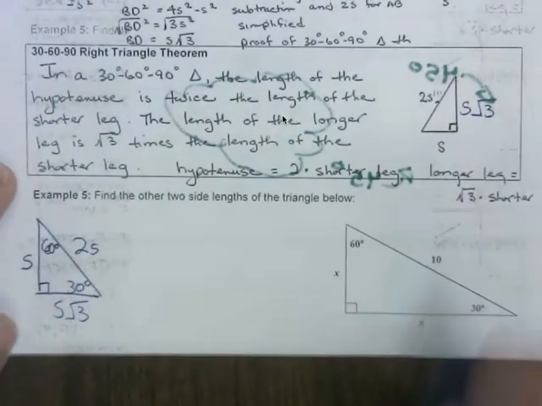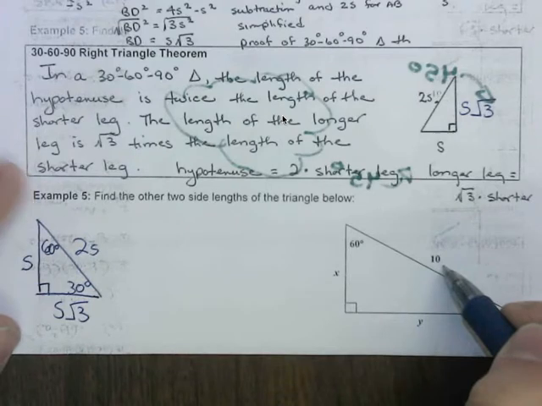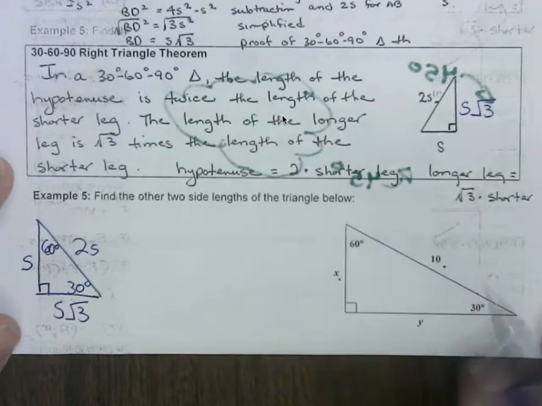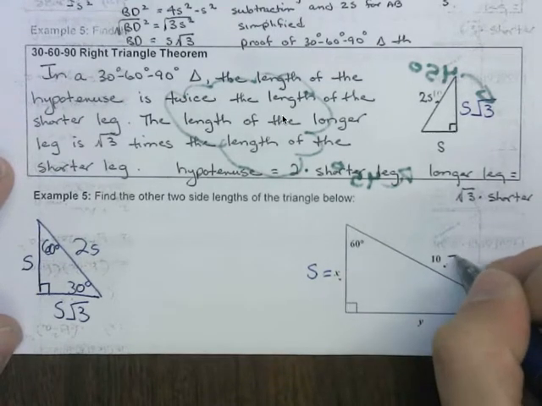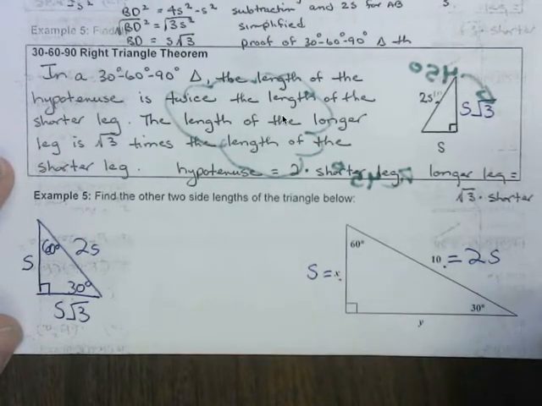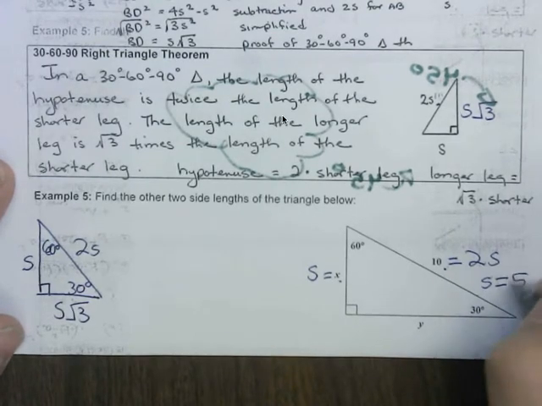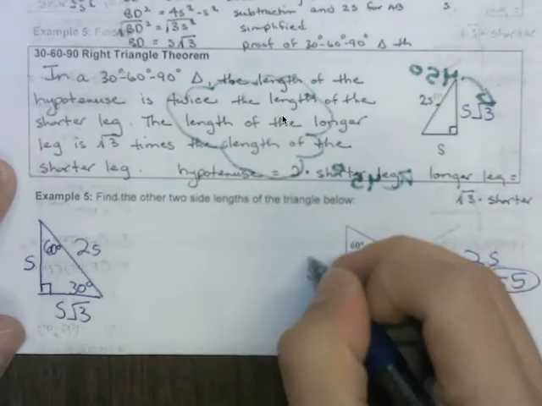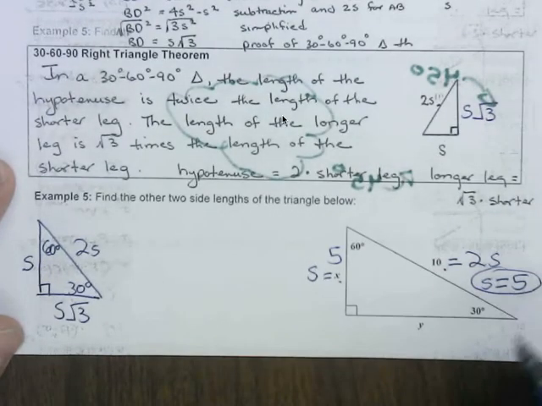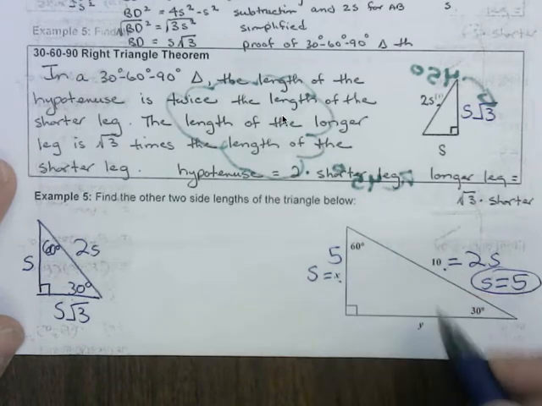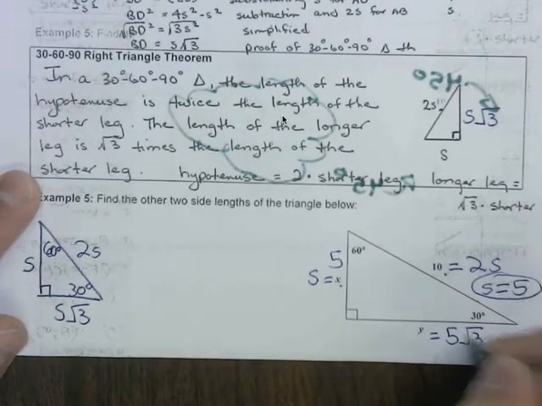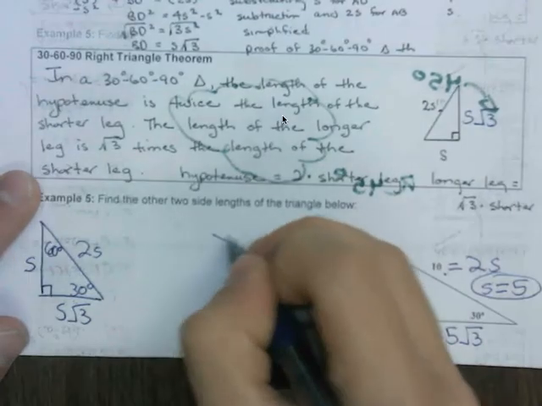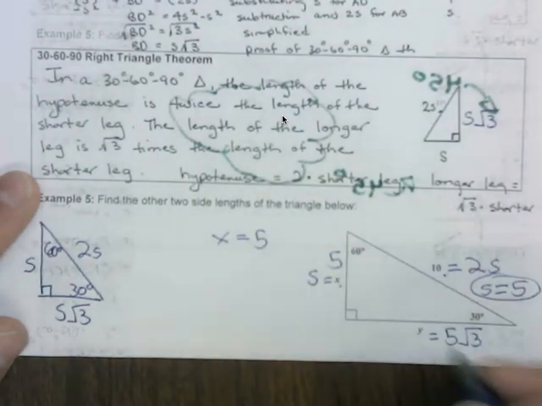You can take a look at this. Our hypotenuse is 10, and I know that the 30 degree one is just going to be the smallest side. I know that the hypotenuse here is equal to two versions of that. So I can say that S equals 5. So this is now 5. And I can take this information further because the side opposite 60 degrees is going to be the smallest side times root 3. So in this case, x equals 5, y equals 5 square root of 3.